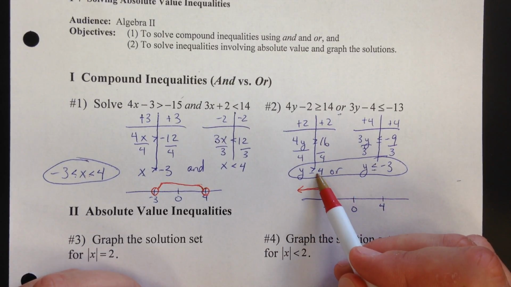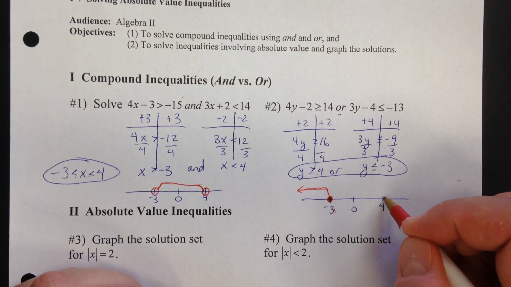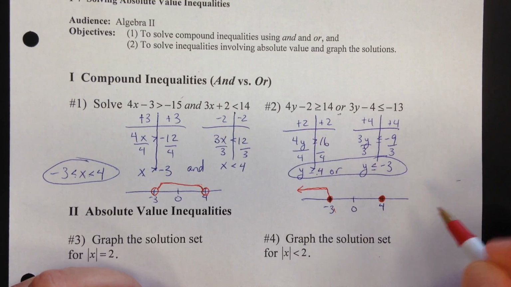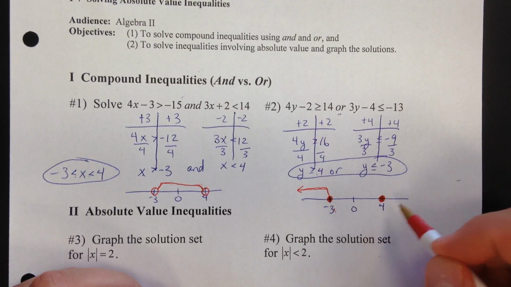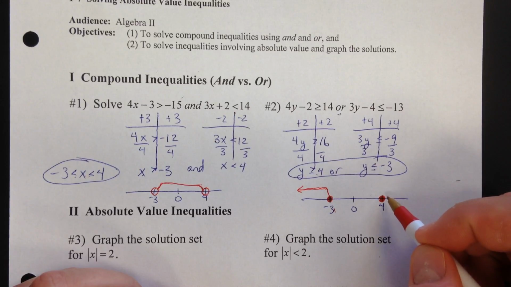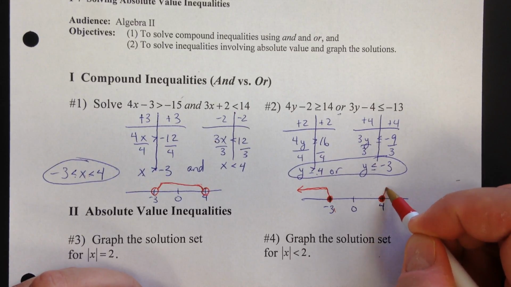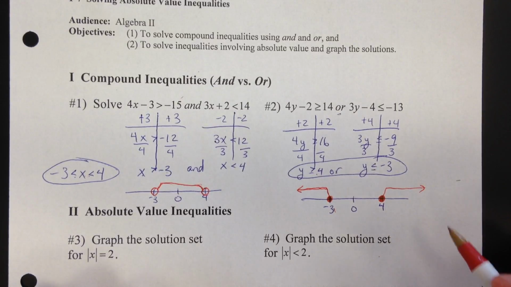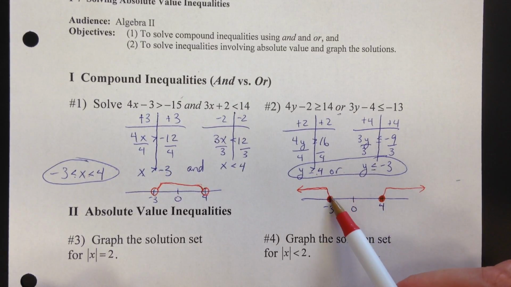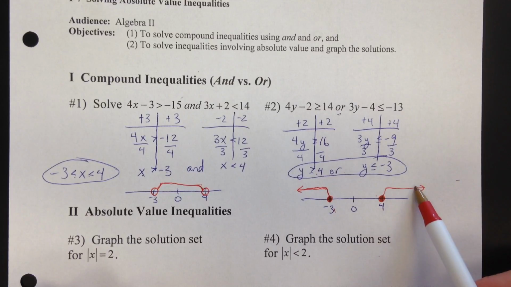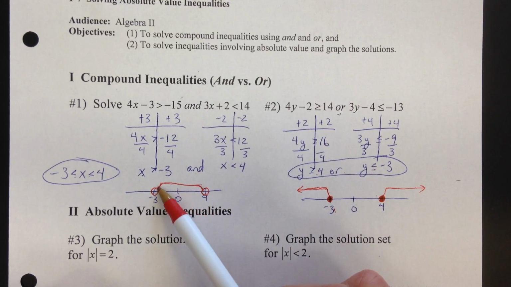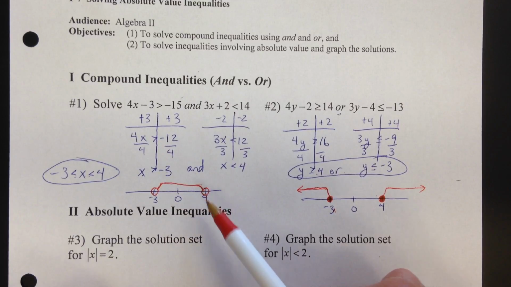Or y is greater than or equal to 4. Now again, the equal to part, that means that 4 is part of the solution. So I'm going to shade that in. It's closed circle is how I say it. All the numbers greater than or equal to 4 go this way. So typically what happens when you have an or problem, the graphing will go in opposite directions. Typically when you have an and problem, you're going to be shading between.